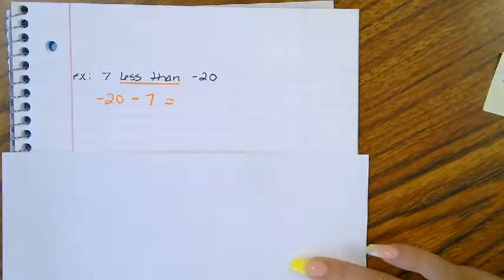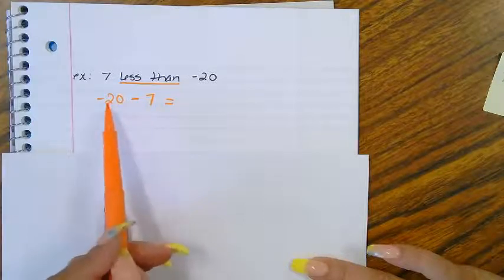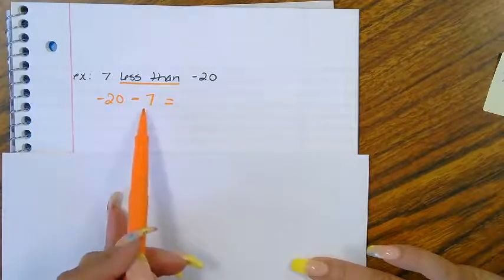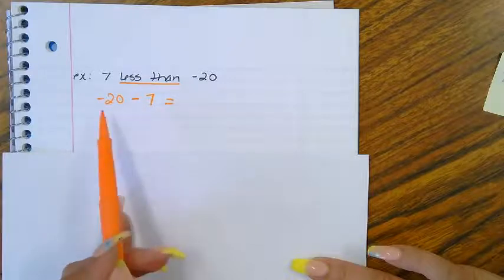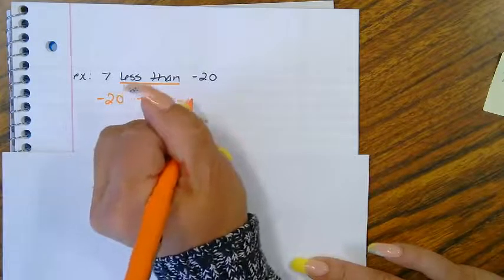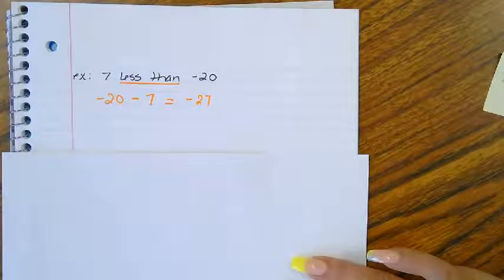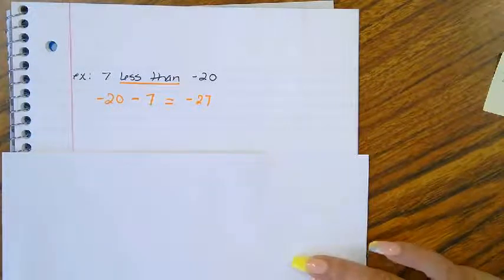Now, we have two the same sign. So if we look back to our first page, we're just going to add those and keep the negative sign. So it should be a negative 27, right? Okay, that one's easy peasy. I like that one.